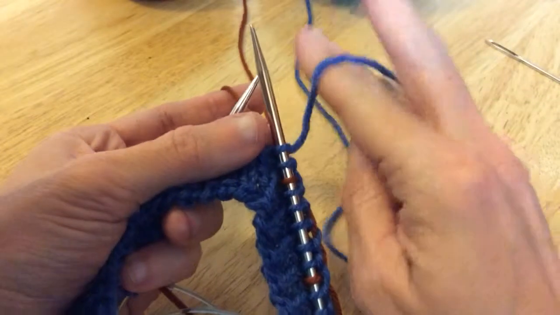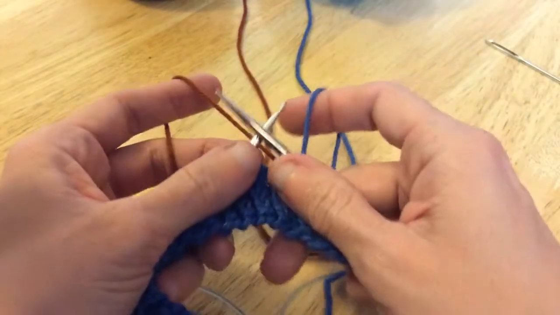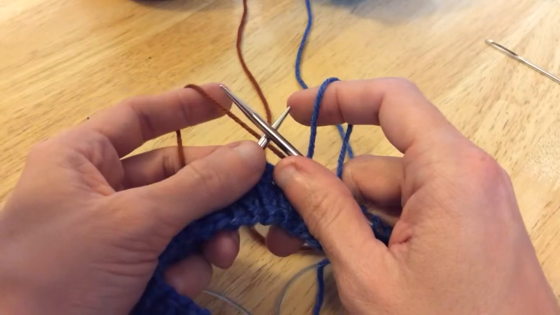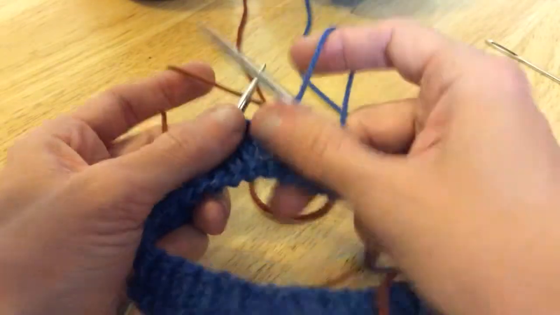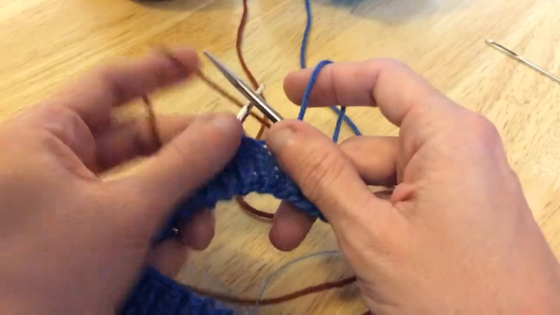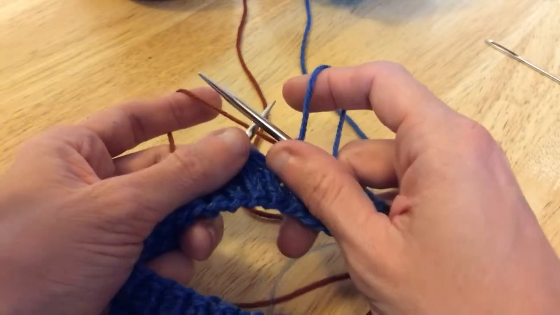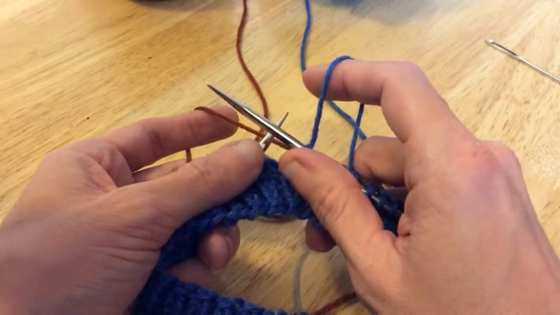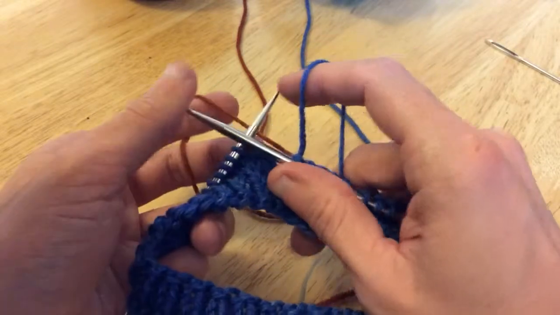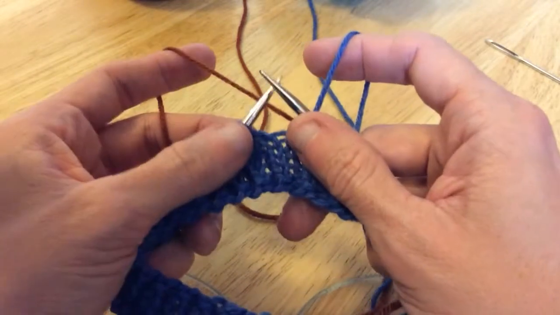I mentioned in an earlier video that I wanted to show you two ways of trapping. One is how to trap floats of your dominant color, on your left hand, and one is how to trap floats of your contrasting color or your background color, whatever you want to call it. People use different words, and that's on your right hand.